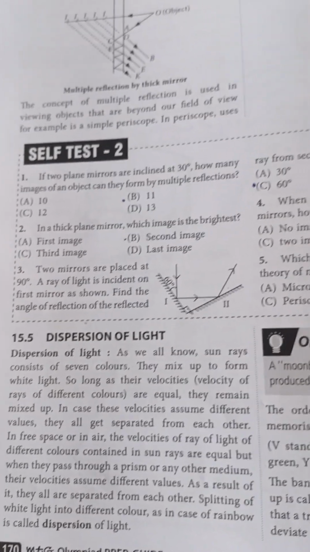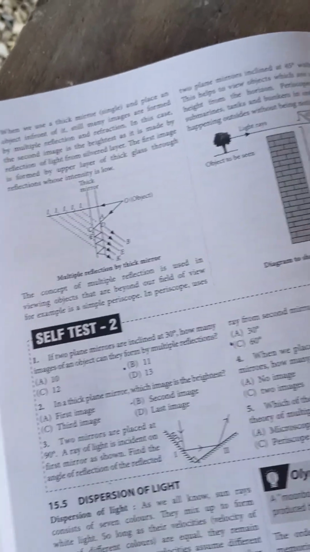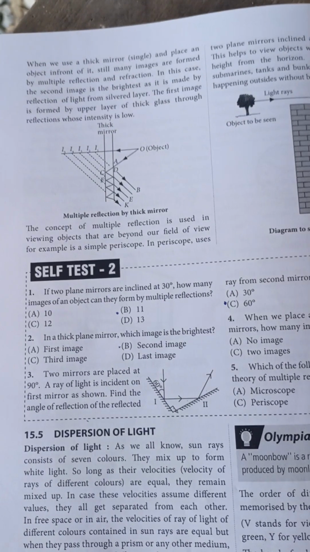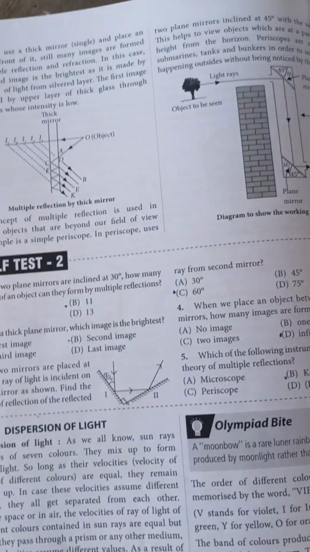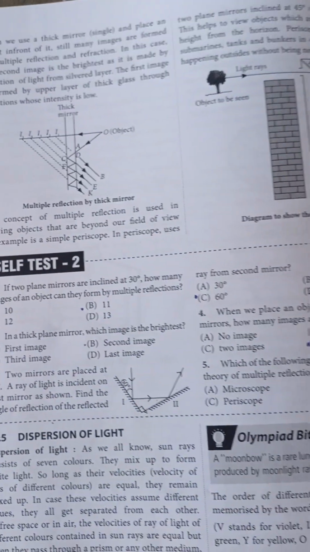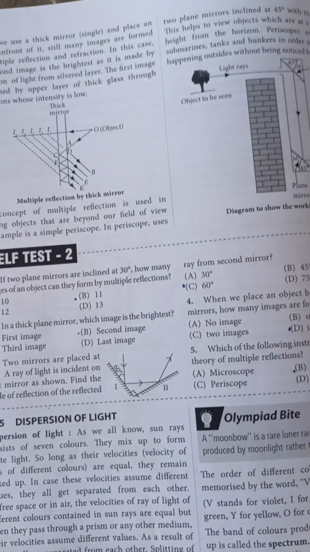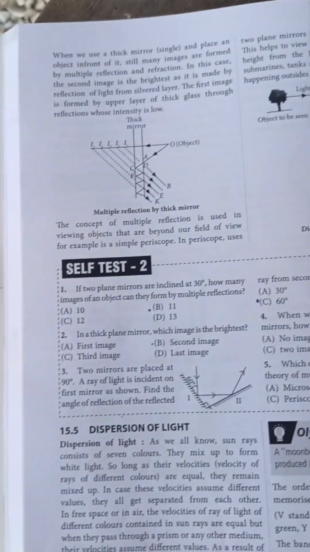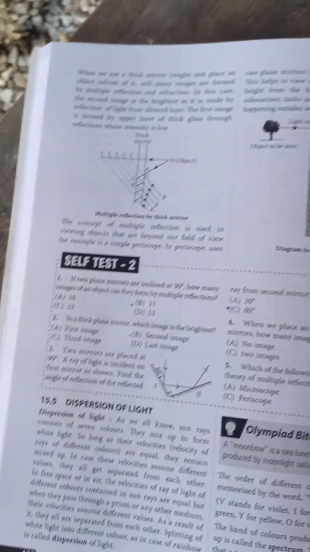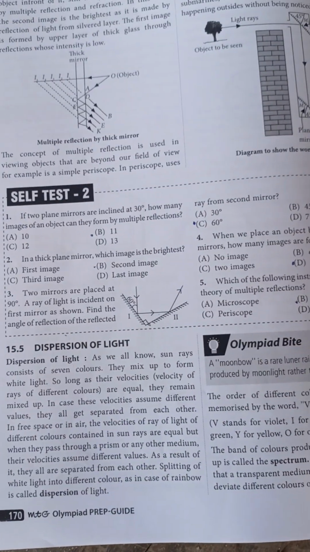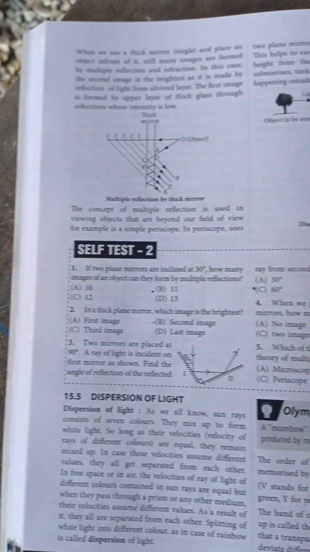Do you know about the Newton disc? When the different colors are mixed in a proper combination on a disc, and we rotate it through the center, we see it as white. This is the Newton disc. And when light is separated into its different colors, this is known as dispersion of light.